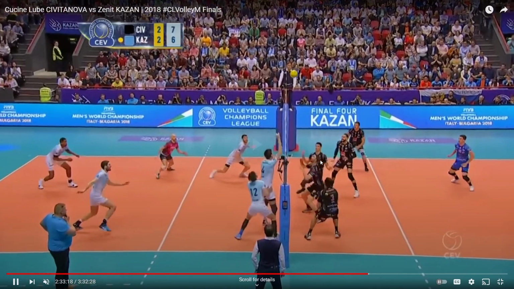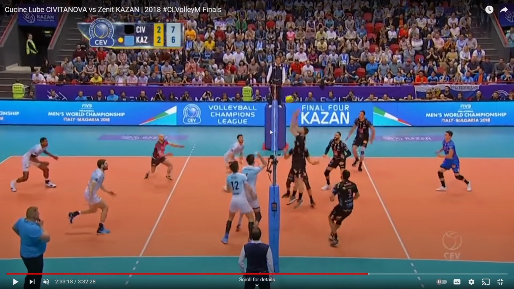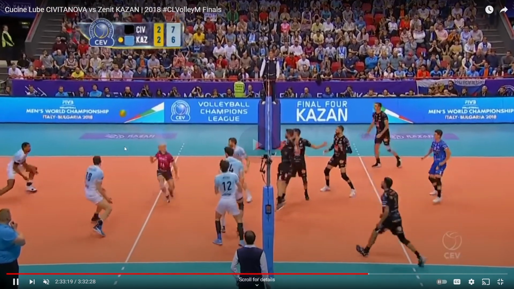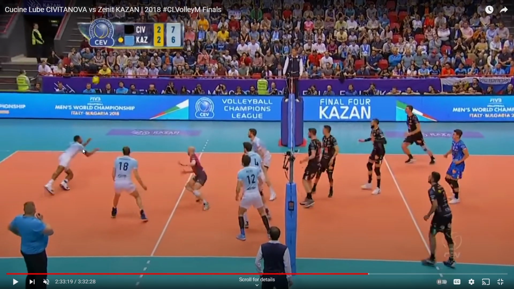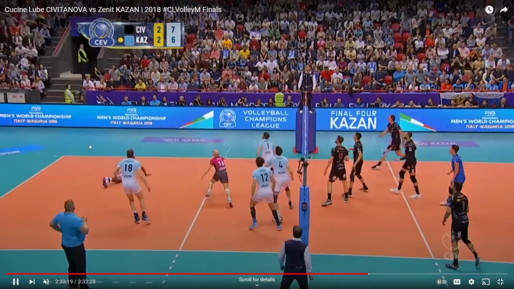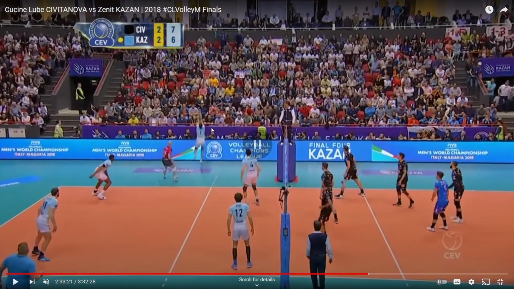But Lube's middle is ready for it and tries to put the ball down. But look at the ball. It's a little bit off the net, so he can't put it straight down right here like he wants to. He has to put it a little deeper. And Leon sees this and stays deep and gets a good touch on the ball. But this is a scramble. So there's no good setting option. The outside here just needs to put the ball high.